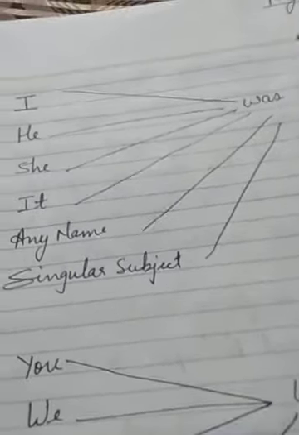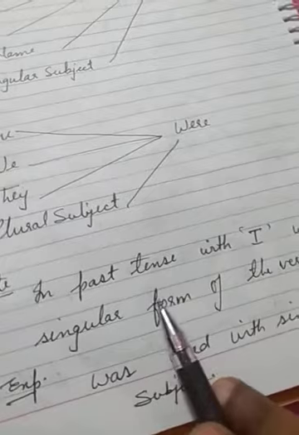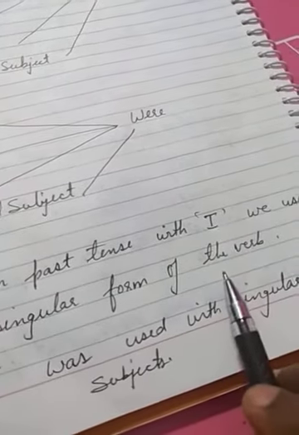Now, were is used with you, we, they, plural subject. So in this way, you know when we use was and when we use were. Now note it, in the past tense with I we use the singular form of the verb. Was is used with singular subject.